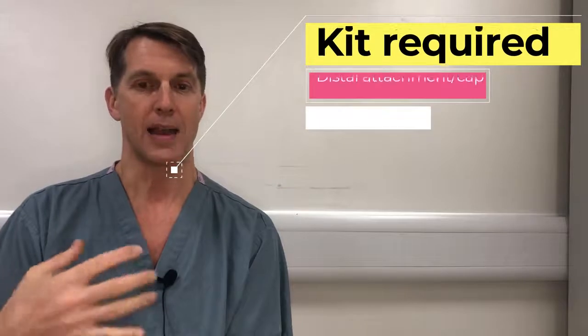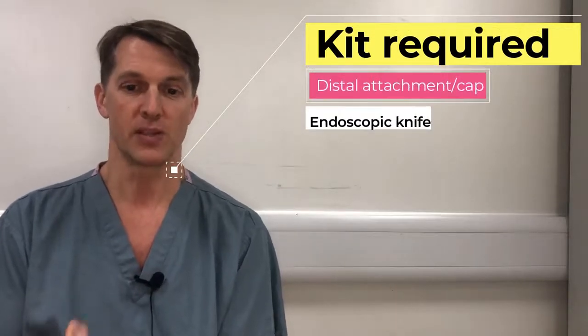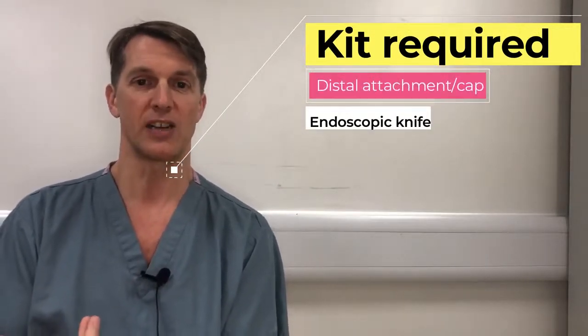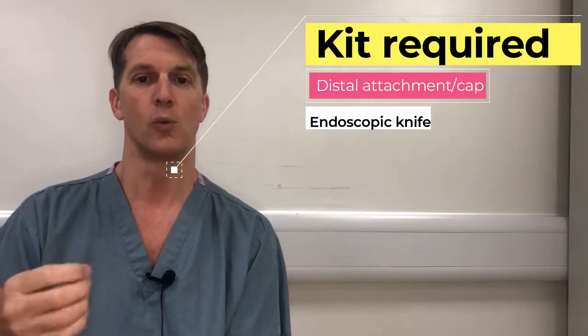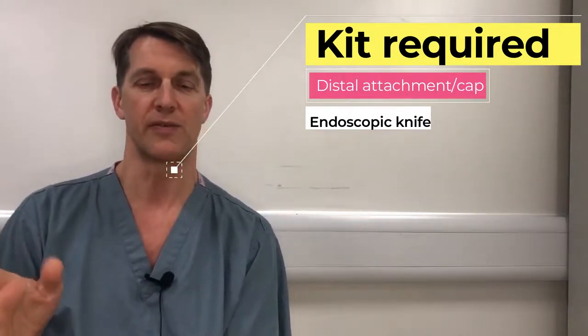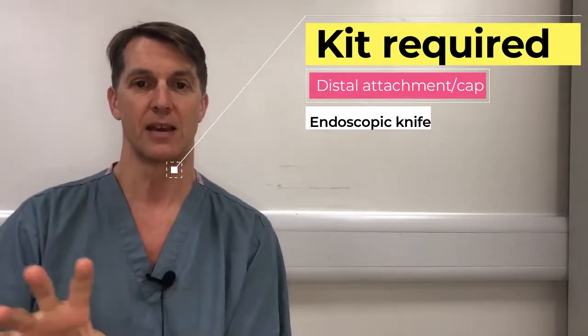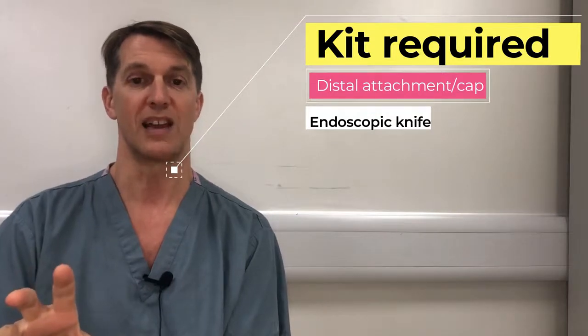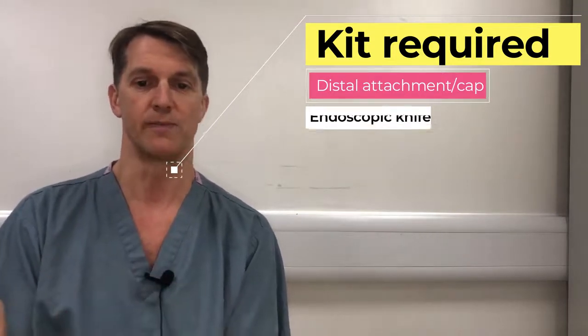Now, the kit is fairly simple. You need a cap or a distal extension on the scope, and a knife to do the cutting. My personal preference is the Erbe hybrid knife, which is a very powerful water jet that runs through the center of the knife and allows you to maintain significant submucosal elevation, and that improves your vision.